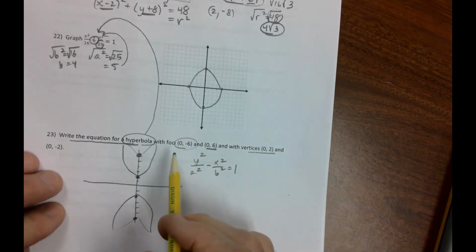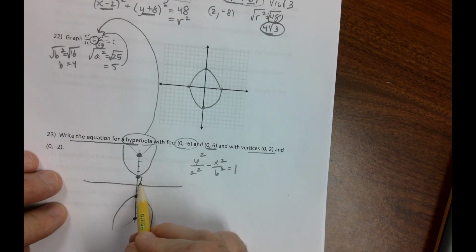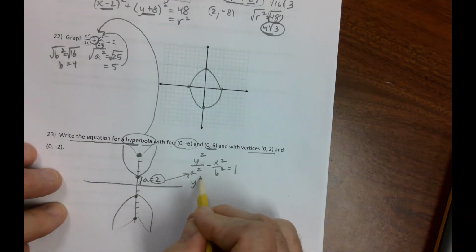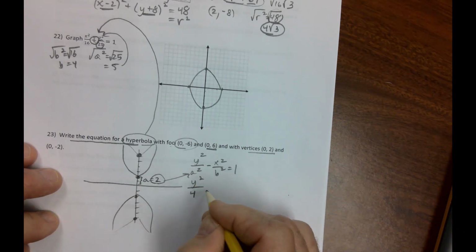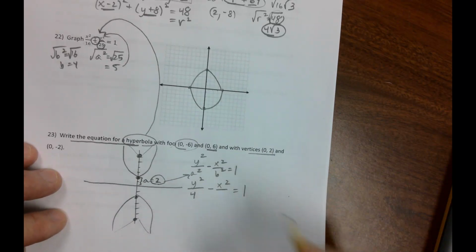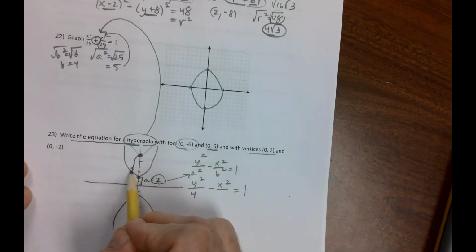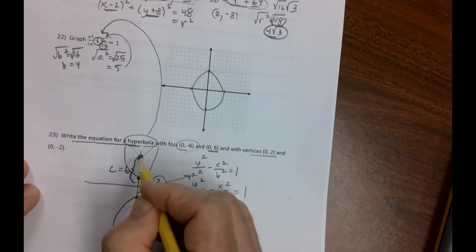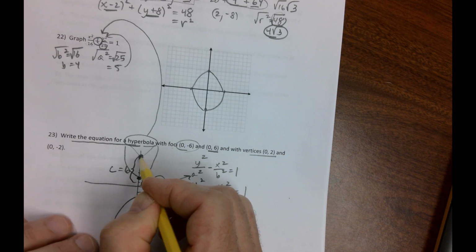Now notice the distance between the center and the vertex is a. So a is 2. All we got to do is square it and put it there. So that's y squared over 4. Minus, we got to find b squared. Well, we know what this is. That's 6. That's our c. The center to the focus is c.